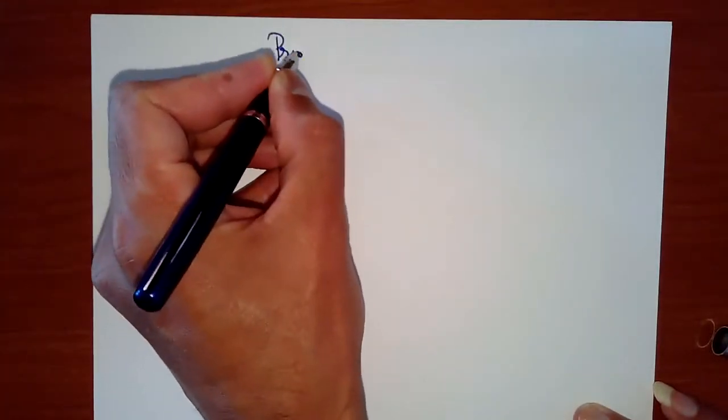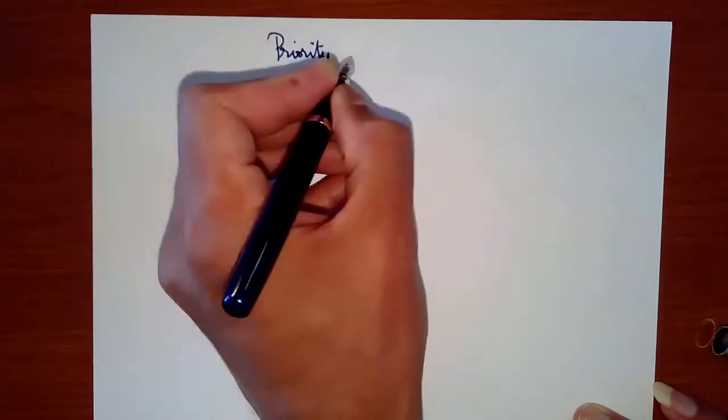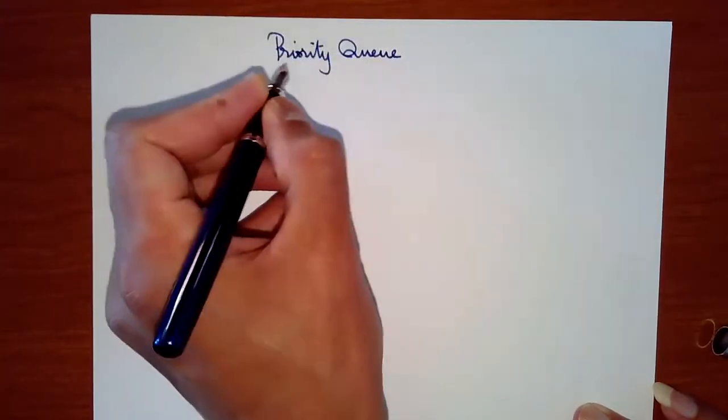So the aim really is, we talked about the list ADT. And now let's talk about another ADT called the priority queue.